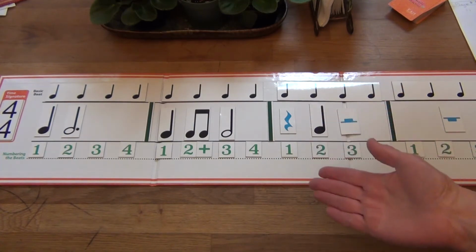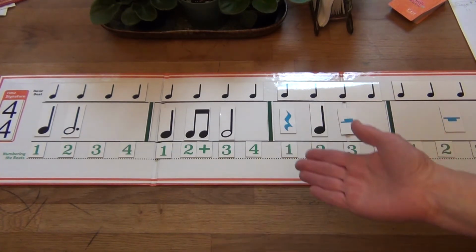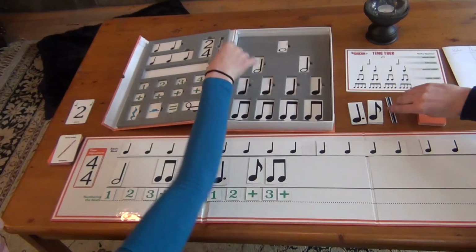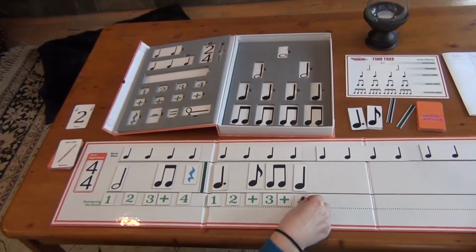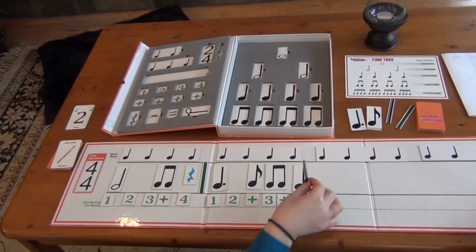The players can clear the board and start a new game. This concludes our demonstration on how to play the random rhythm game. We hope you will have lots of fun playing the game and clapping and tapping out your rhythms.